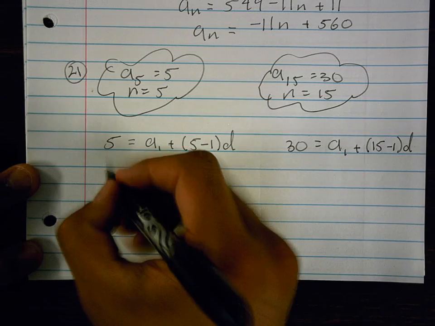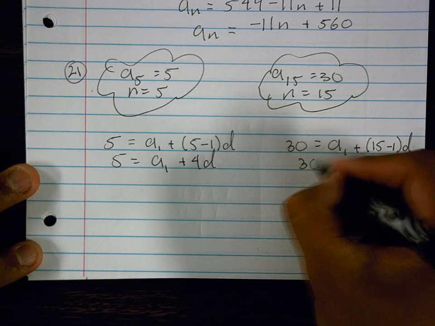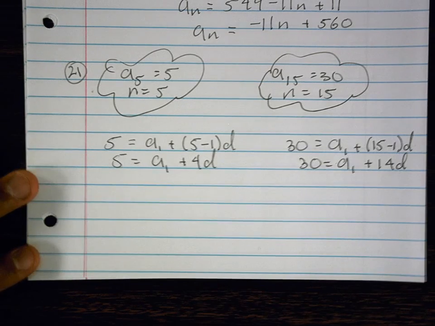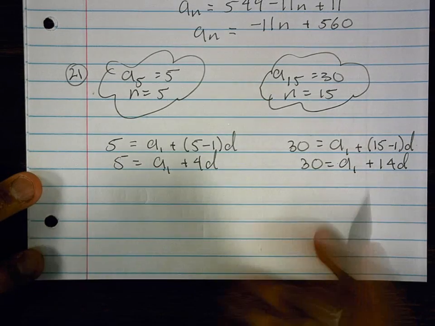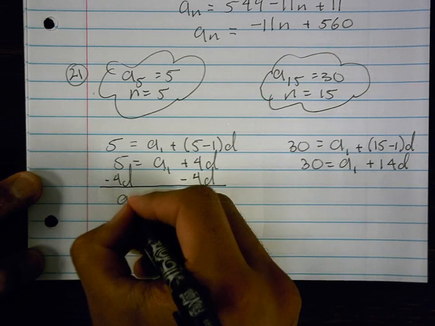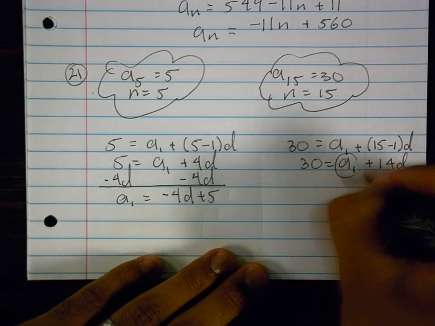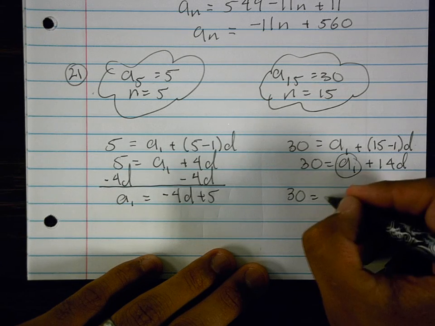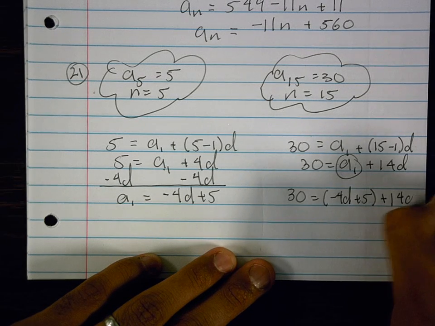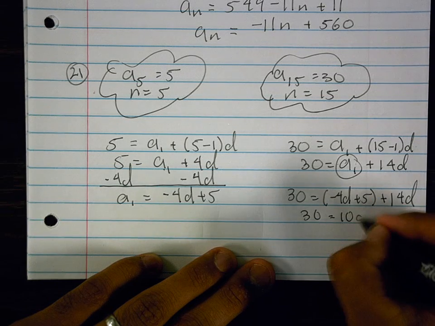But I'm going to simplify this down a little bit, and you can see what's going to happen here, hopefully, that I'm going to have two equations with two unknowns, and I have a system of equations and thus I can solve. So I'm going to go ahead and solve for a sub 1 and then plug it into this one. So I'm going to subtract 4d from both sides, and I'm basically looking at a sub 1 equals negative 4d plus 5, and I'm going to plug that in right there and say 30 equals negative 4d plus 5 plus 14d. Combine my like terms, and I'm looking at 30 equals 10d plus 5.